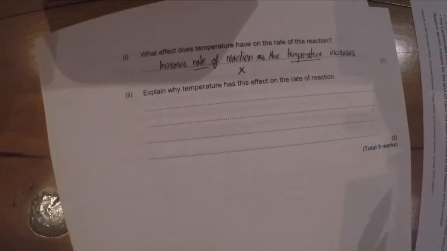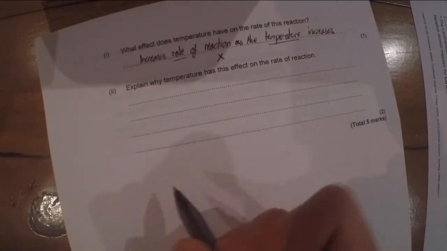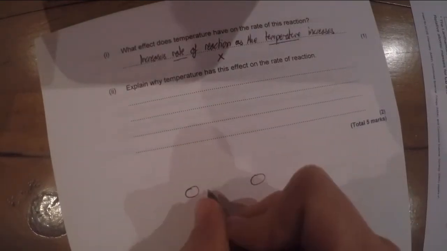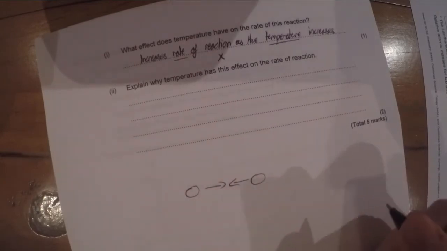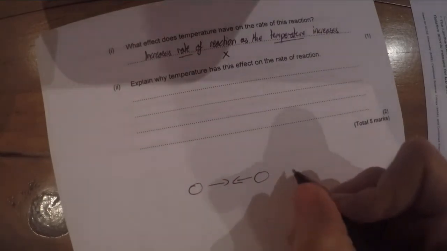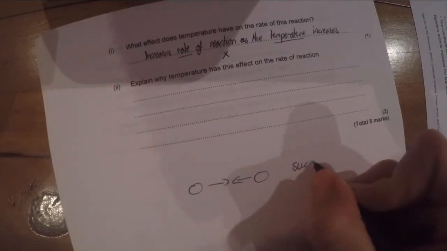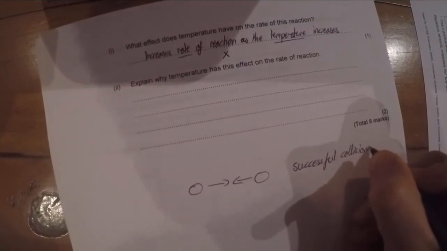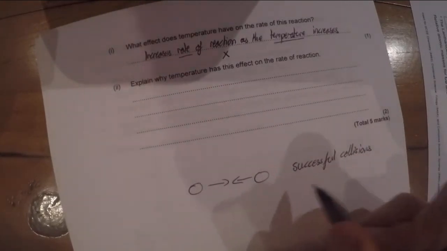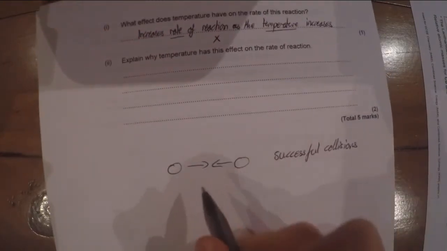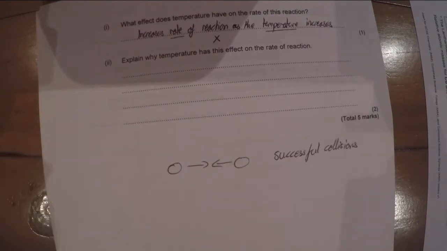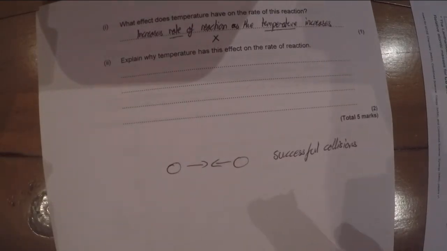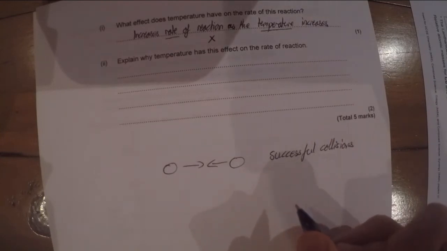Explain why temperature has this effect. So if you remember, reactions occur as two particles come together and they collide. When we talk about successful collisions, you may have heard me using a boxing analogy. You've got to hit the opponent hard to have any kind of effect for it to be successful. There's no point in just tapping them. That's the same with our particles. They've got to collide with a lot of energy for it to be successful.